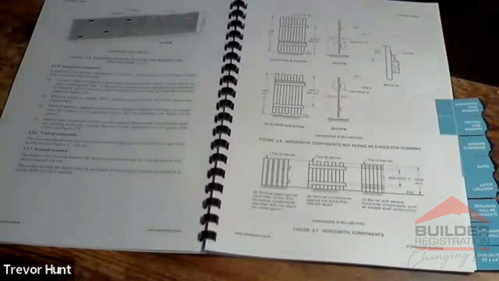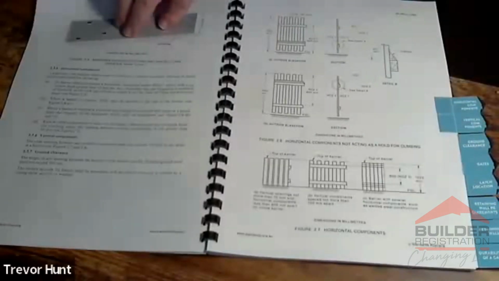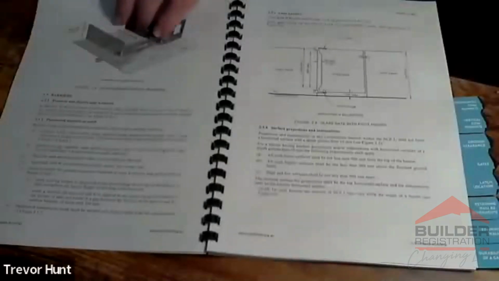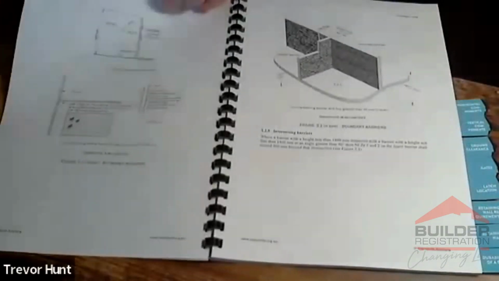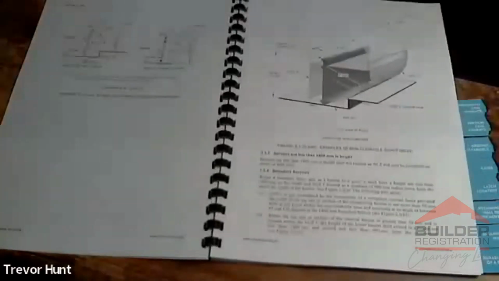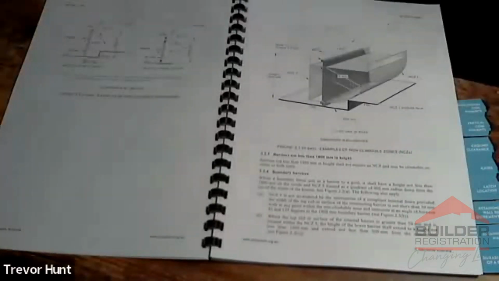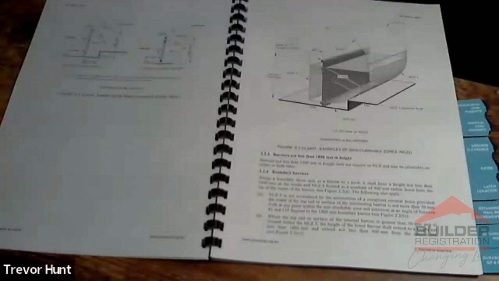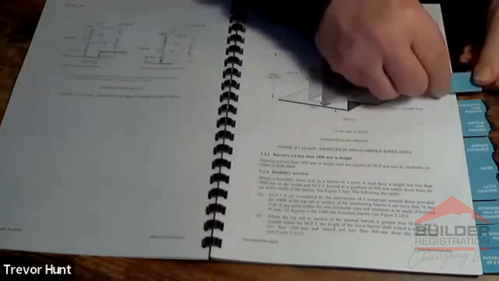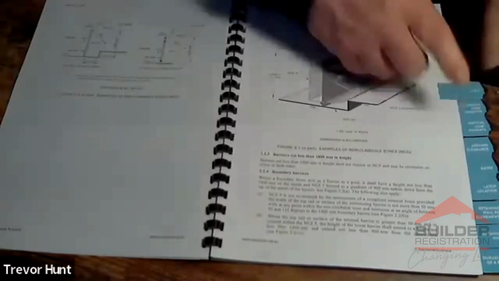So excellent. After those two, we're going to page 9. On page 9, we're going to drop in our NCZ5 tab. The NCZ5 tab is going in on page 9.